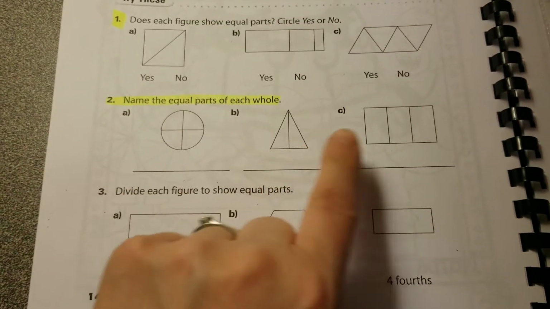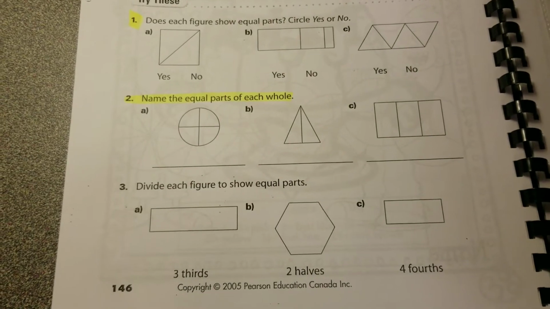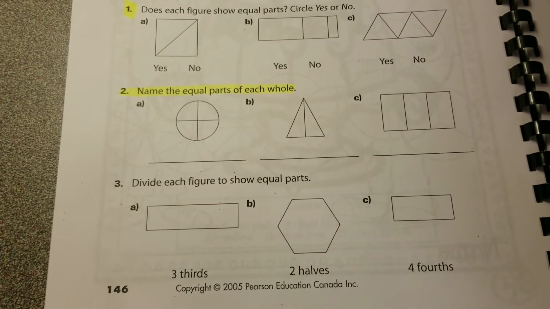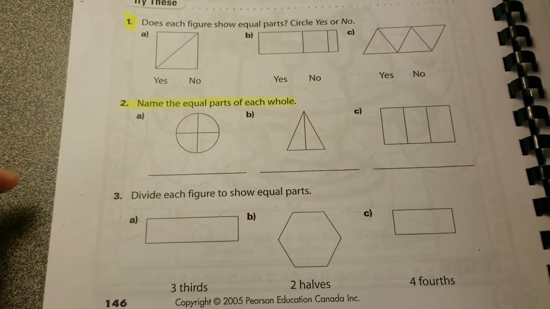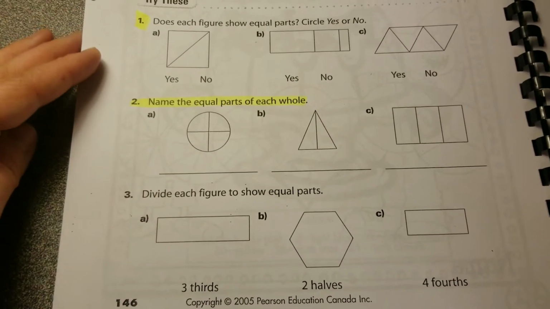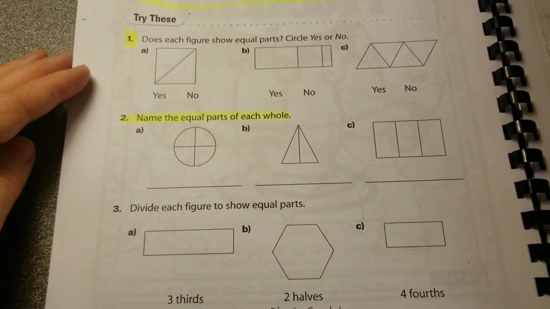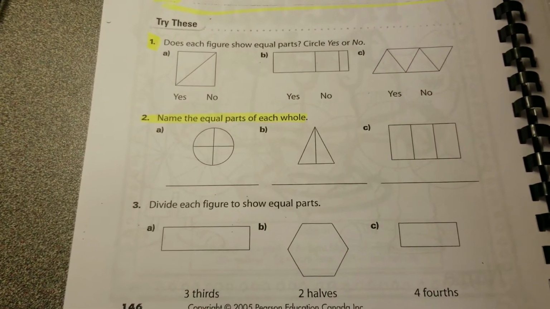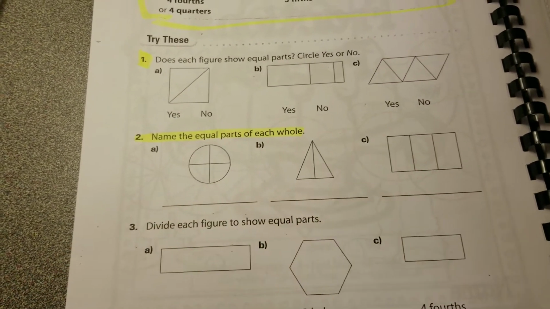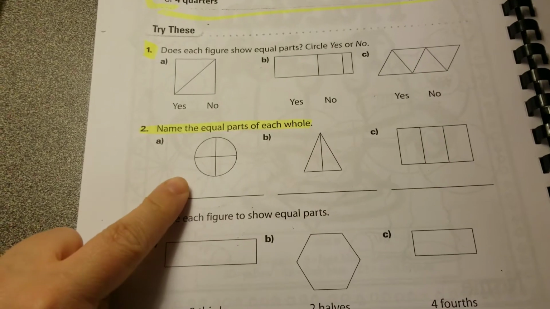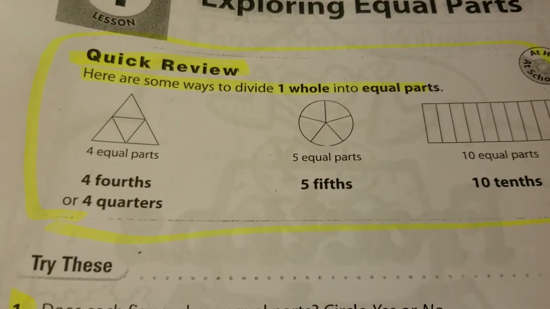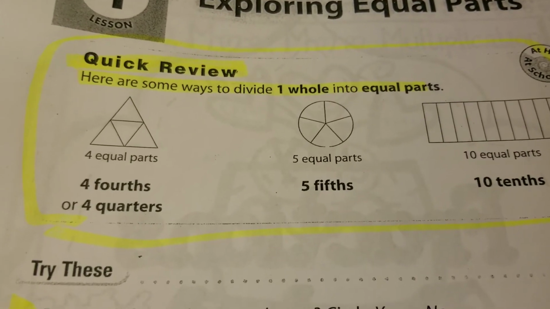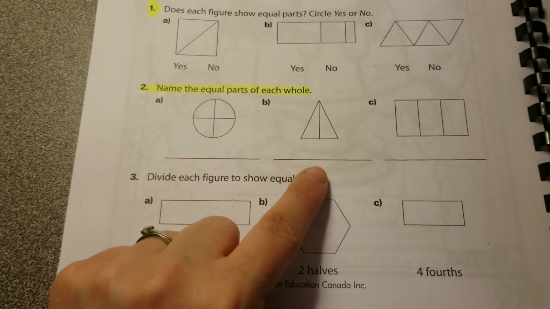When we have this question here, it is just asking about how many pieces are in it. Name the equal parts. So think back to our words that we used, our fraction words about fourths and thirds and halves and eighths, and tell us how many pieces are in there. So this would be 4 fourths, and there are some examples up here. So fourths, fifths, tenths. What do you think this would be?